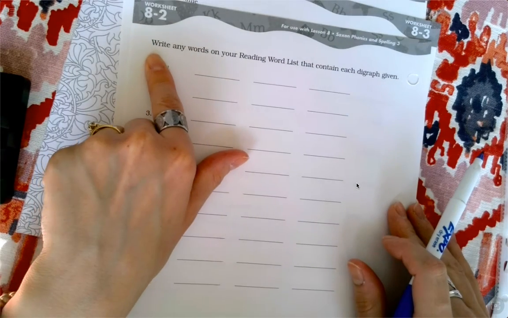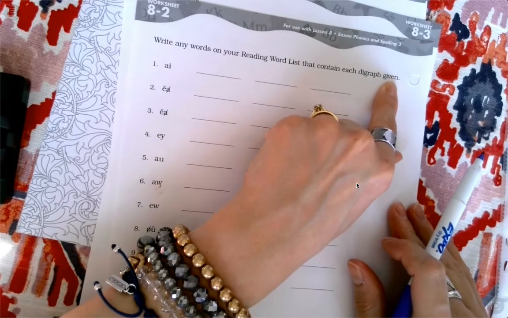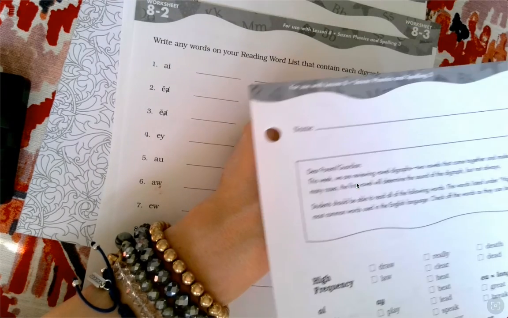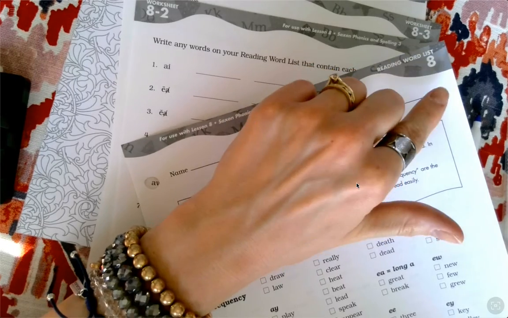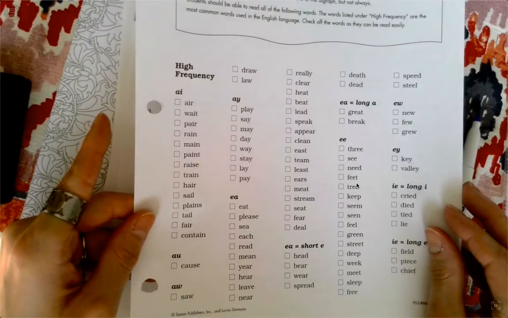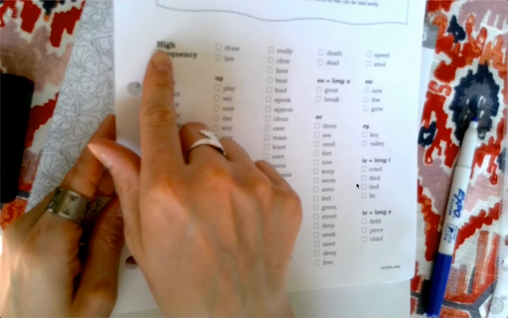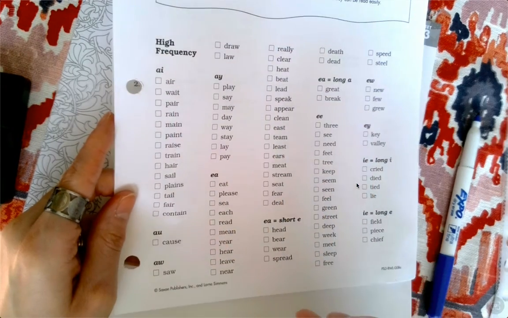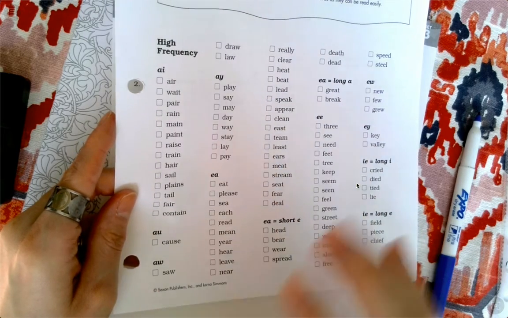It says, write any words on your reading word list that contain each digraph given. Your reading word list is something additional I'll be giving you. It looks like this, and it says reading word list 8. You just need to be able to read these. There's a lot of them, but they're words that you should be able to say. That's what this says, high frequency. High frequency just means these words come up a lot in books. So you should be able to read these, and if not, you need to make sure you know how to spell them or read them.